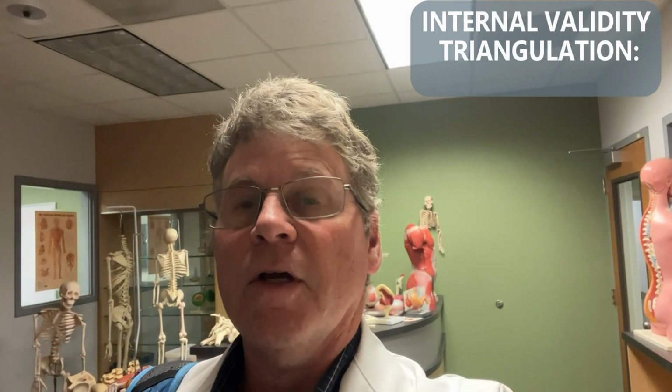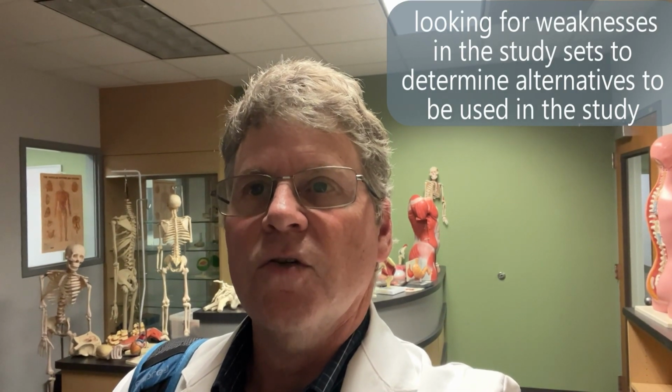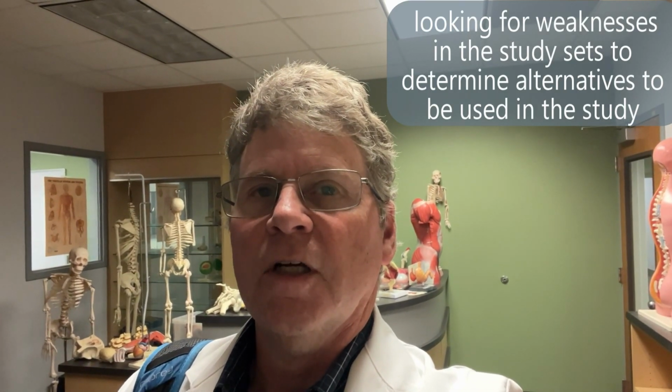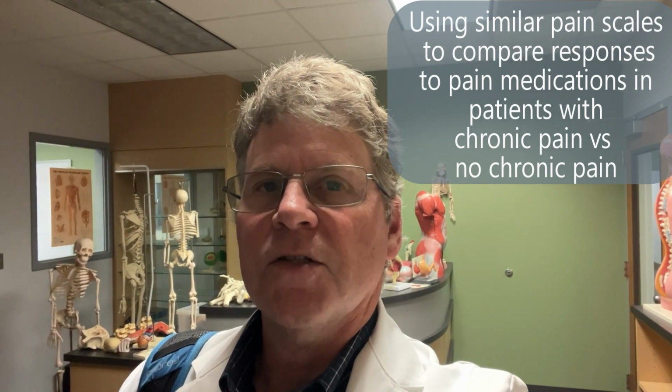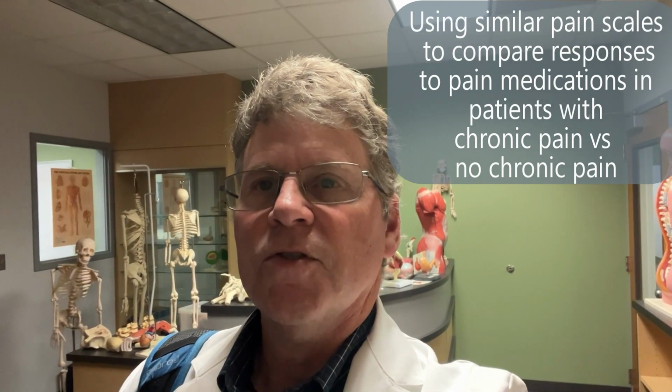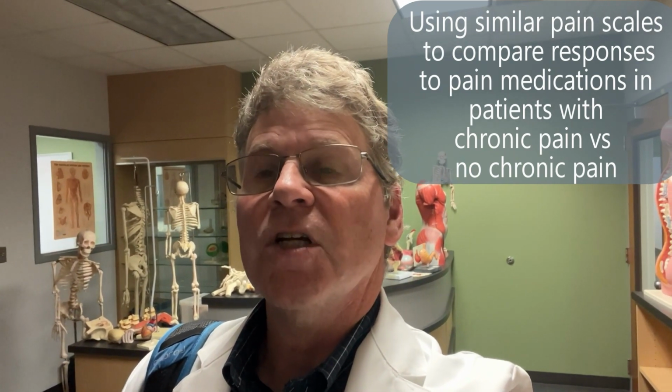Internal validity triangulation involves use of different data sets within the study, looking at weaknesses in the study sets to determine alternatives to be used in the study, such as using similar pain scales, comparing responses to pain medications in patients with chronic pain versus those who do not have chronic pain. It enables identification of these problems so the study can be strengthened.